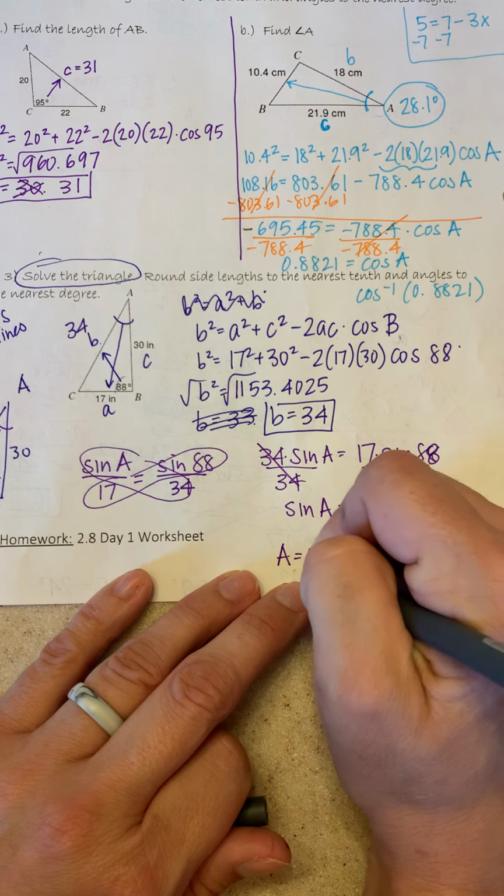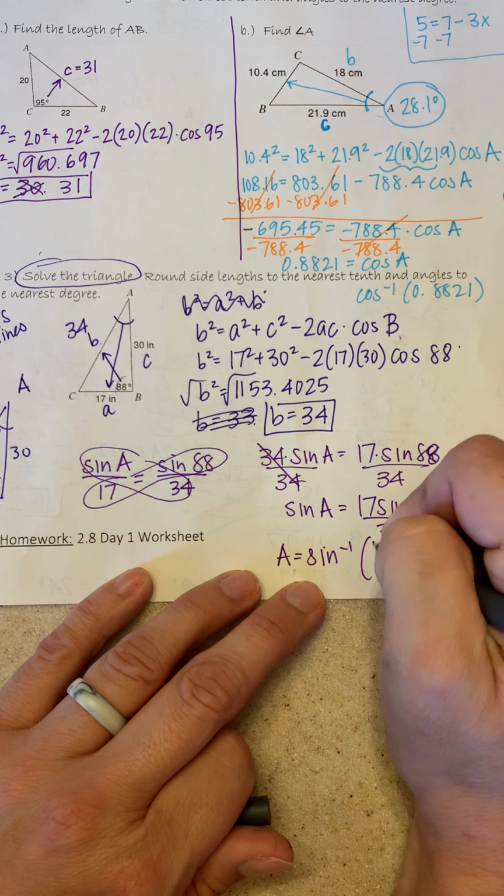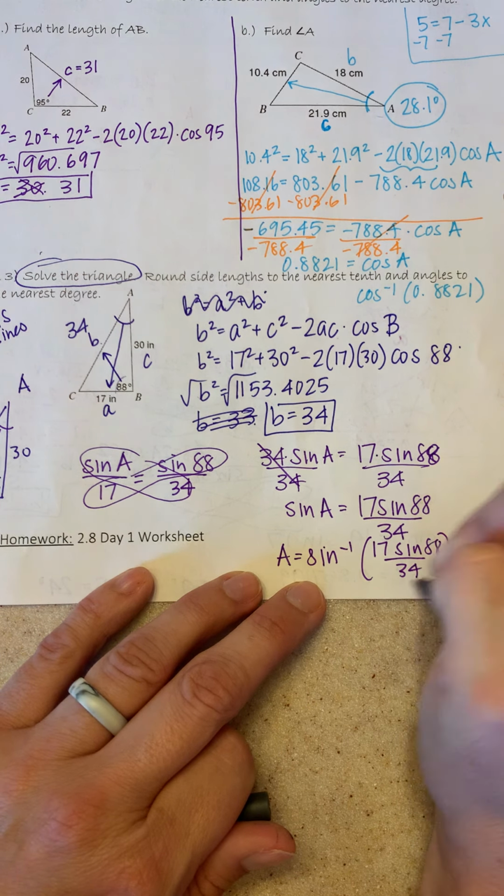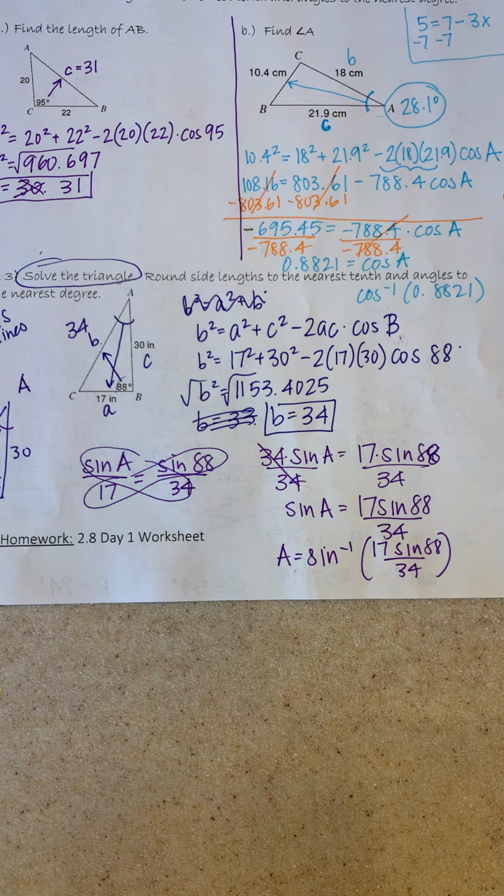So I'm going to do the inverse sine of this whole thing. Now you could figure this out first and then do it. So I'll do that: 17 times the sine of 88, close the parentheses, divide by 34.